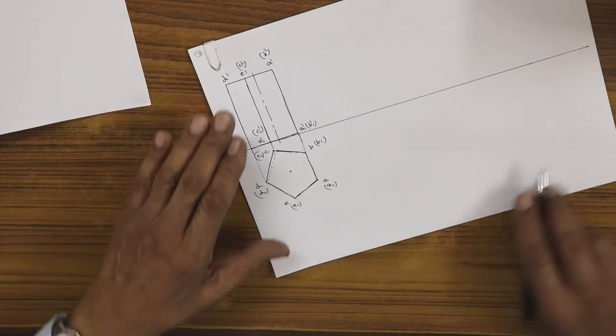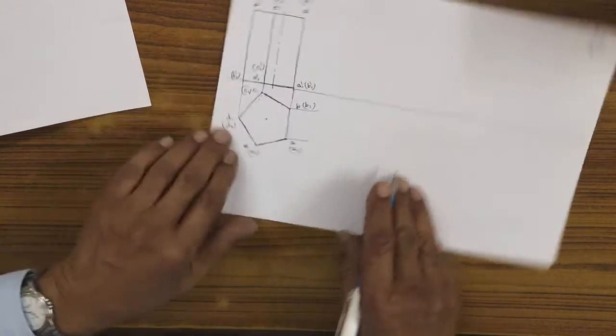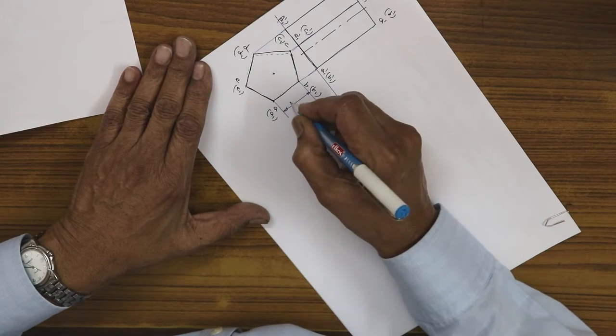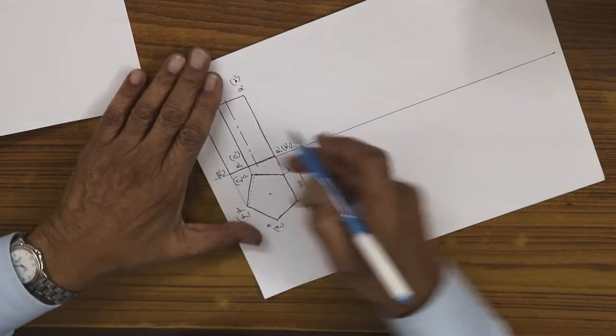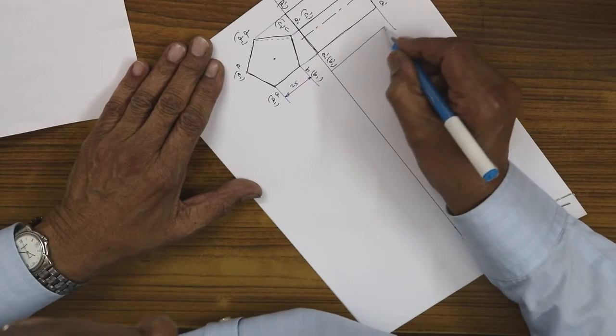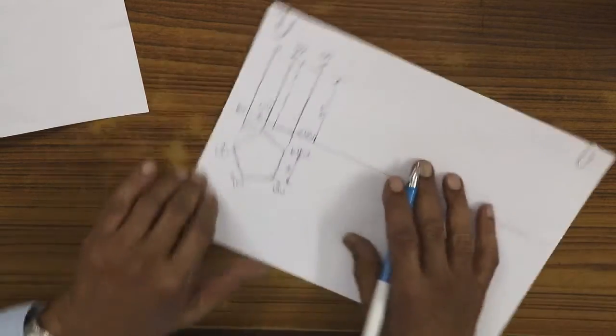Top view and front view are drawn here. Dimensions are very clear. It clearly says this is a 25 millimeter side. The height is also given to you as 60 millimeter. I have just drawn the top view and front view of the initial figure.